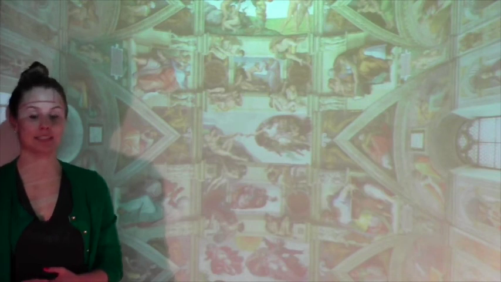Going back to the color really quickly, people didn't even realize until recently, when they cleaned the walls and the ceilings of the Sistine Chapel, exactly how intense and vibrant all of the colors were in his painting. And that pretty much sums it up.